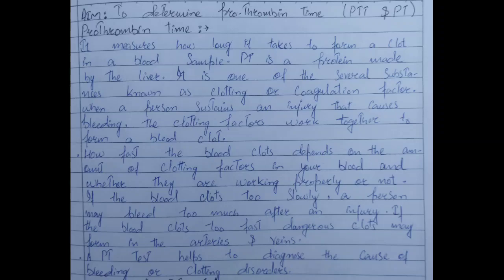आज का हमारा टॉपिक है प्रोथ्रोम्बिन टाइम, PTT एंड PT. Prothrombin time, it measures how long it takes to form a clot in a blood sample. ठीक, ये क्या मेजर करता है? ये मेजर करता है कि एक ब्लड सैंपल को कितना टाइम लगेगा क्लॉट बनने में.